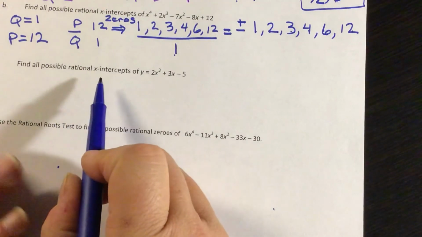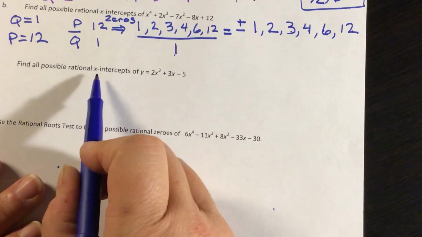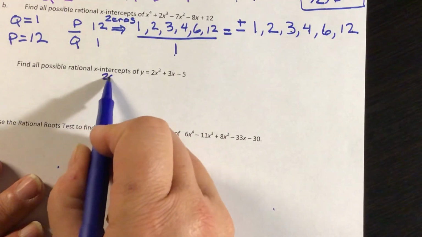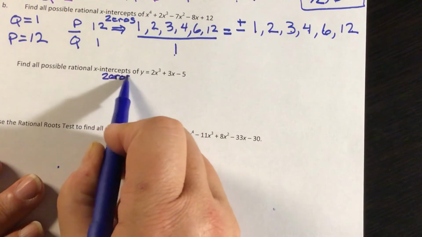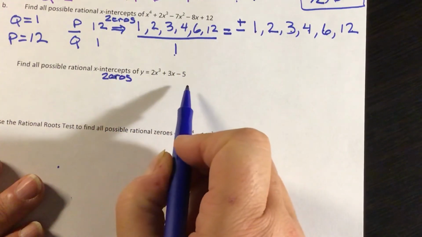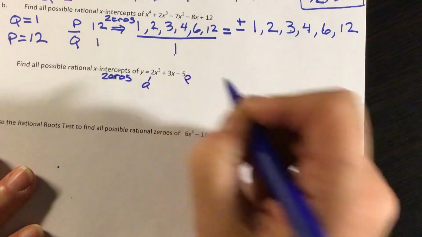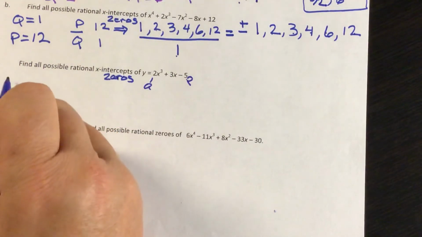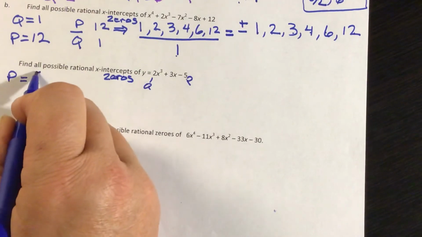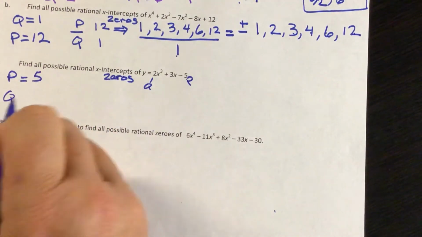All right, here's another one. Find all possible rational x-intercepts, or zeros, of this polynomial. All right, so this is our Q, this is our P. So I have P is 5 and Q is 2.